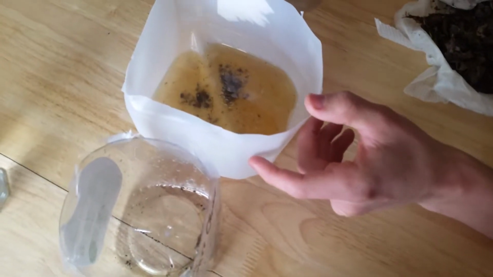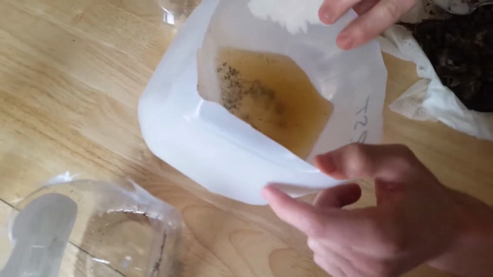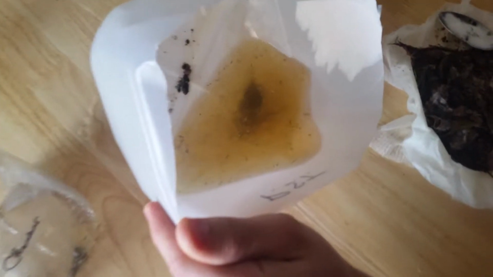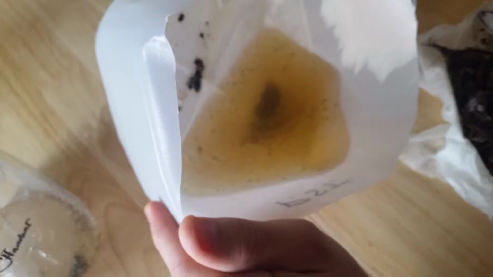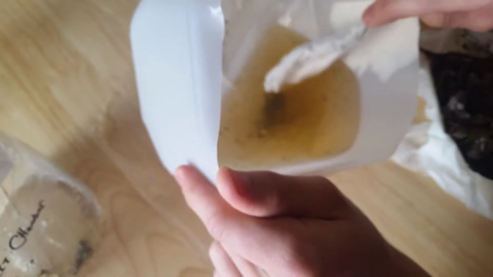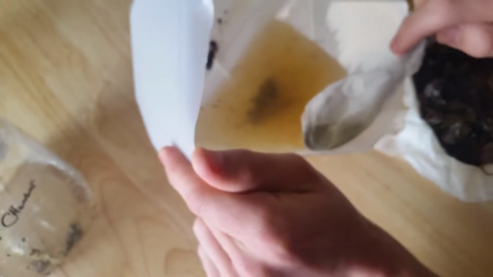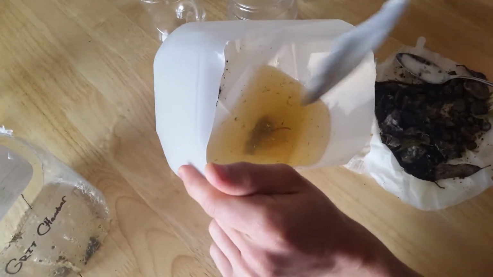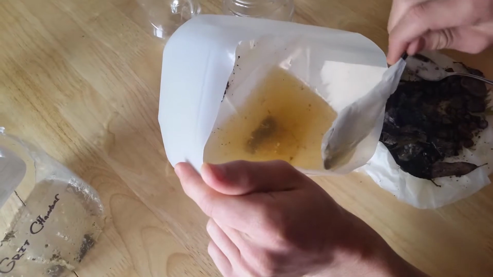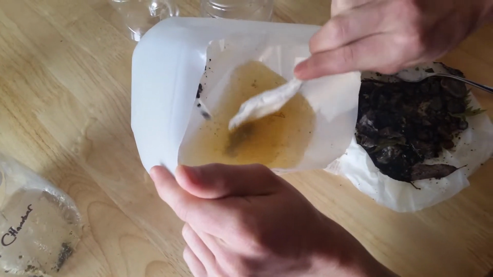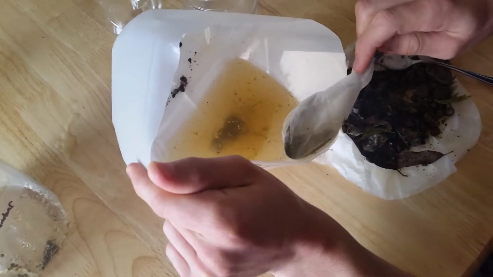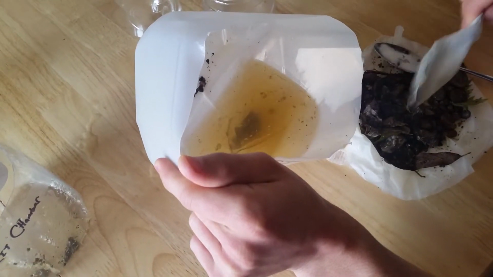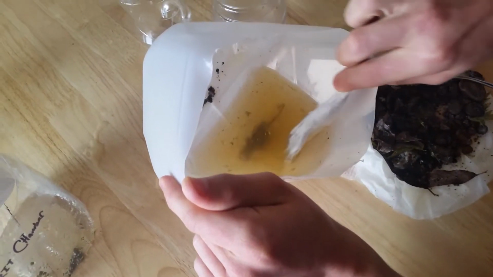Alright, now I'm going to tilt it on its side, attempting to scrape off. You could see a lot of oil and fines that are floating at the top. I'm going to attempt to scrape off the oil and some leaves. But it's harder than it looks.